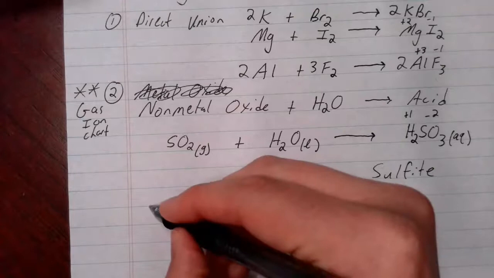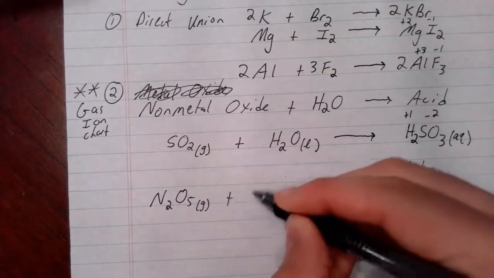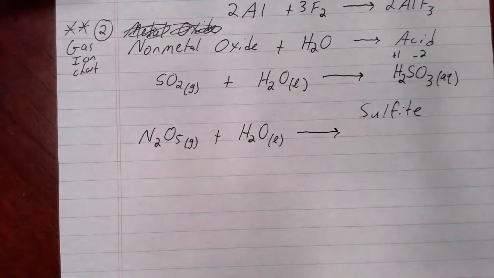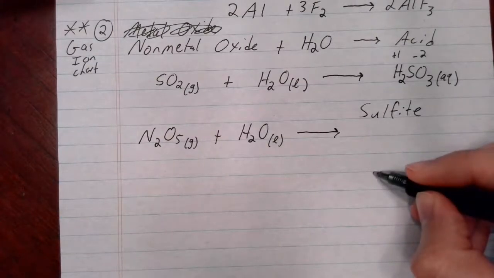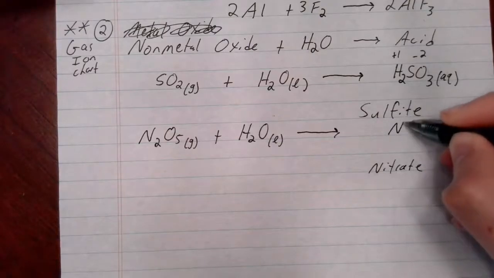I could have N2O5 gas plus H2O liquid. I need to know what the product of this reaction is going to be. Okay, so I need to recognize, oh, it's a nonmetal oxide plus water. When it's a nonmetal oxide plus water, I have to consult my gas ion chart. So if I go to the gas ion chart, you find in the gas column N2O5, you see it corresponds to the polyatomic ion nitrate, NO3. So down here I can write nitrate. On the product side I can write NO3.